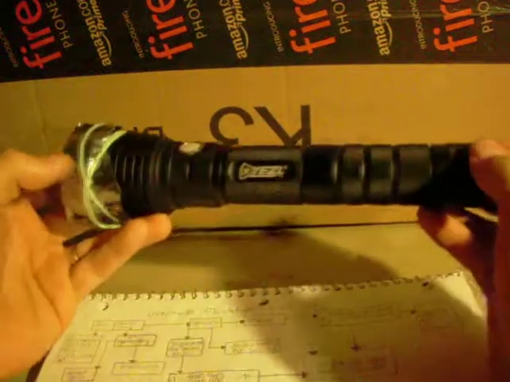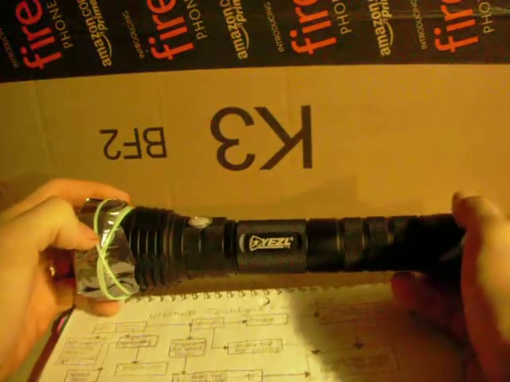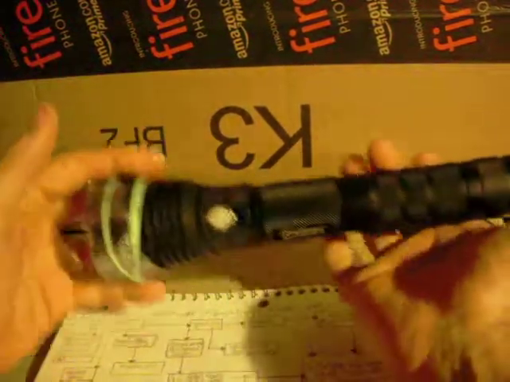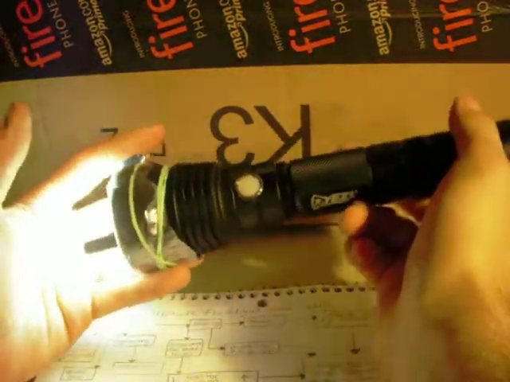Hey guys, Dan again. This is the Ultimate Flashlight Code by Everett demo. This one is the 5 user configurable options. Let's go ahead and turn the light on.